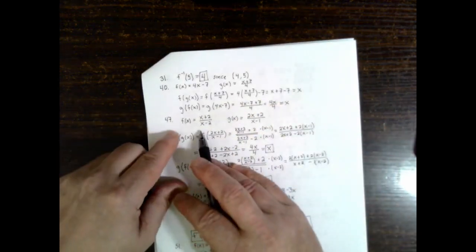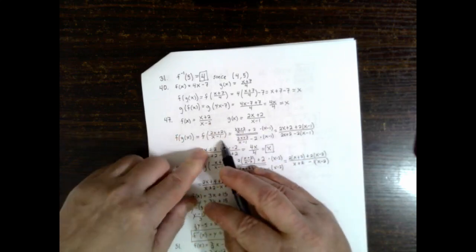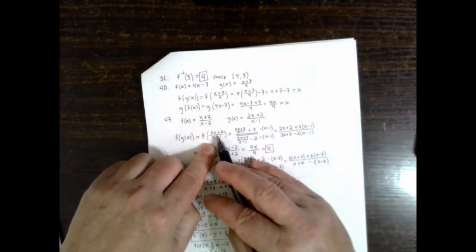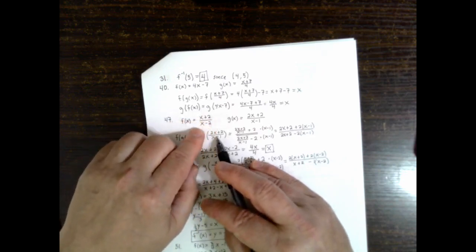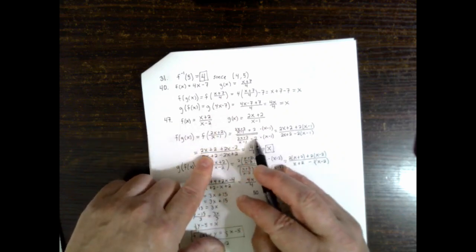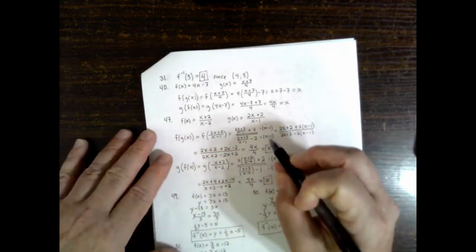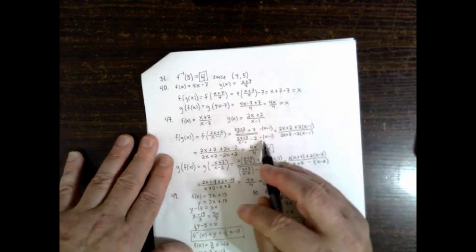47, f is this fraction, g is that fraction. So what's f circled g? We know g is this guy. Put it there. f says whatever you got, add 2, divided by whatever you got, subtract 2. So take this guy and add 2, same guy and subtract 2. Fastest way to clear out your fractions is to multiply by a common denominator of x minus 1.